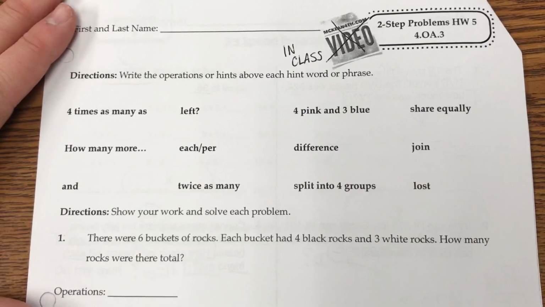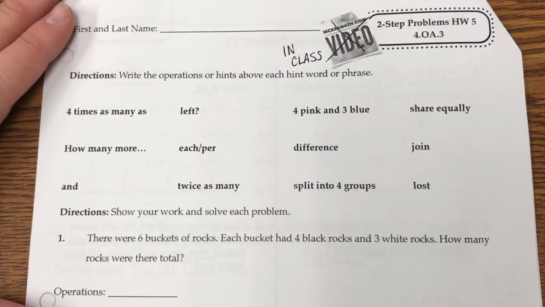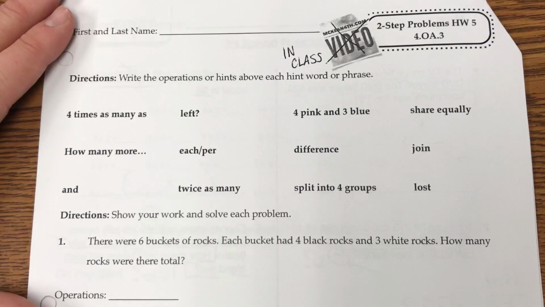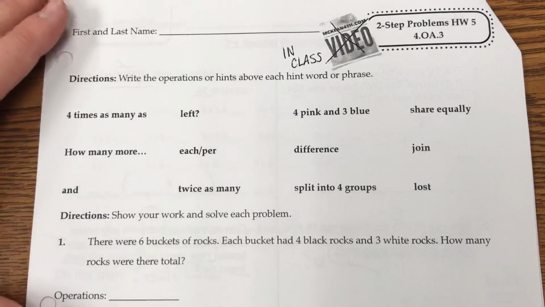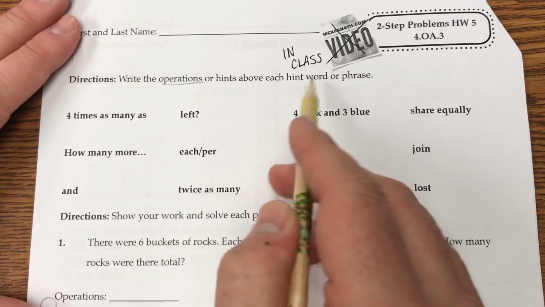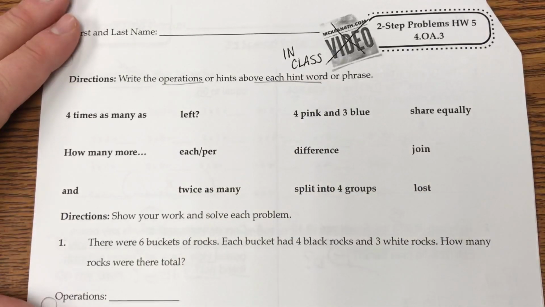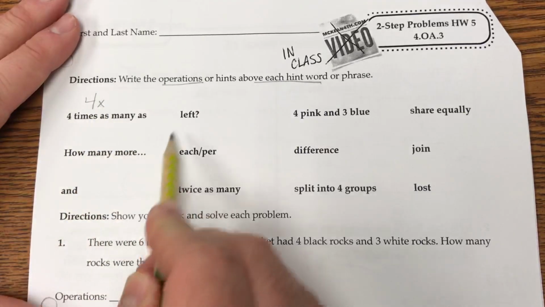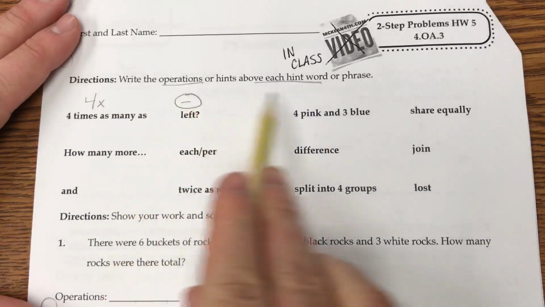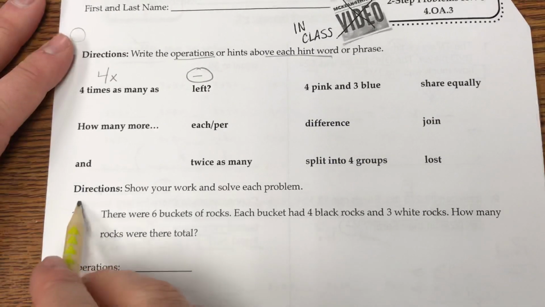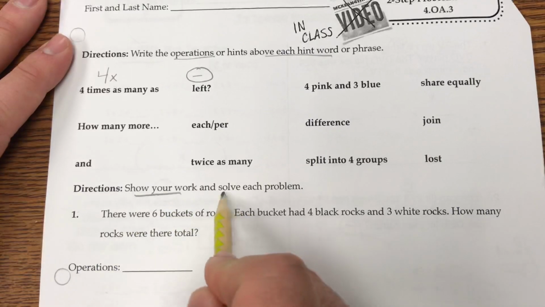I'm not going to go over it in super detail because I do want you to try to tackle it independently, but you can choose what you want to do to support your own comfort level. So anyway, make sure you always pay attention to the directions, write the operations above each hint word. So above, remember, you're going to do things like this. Okay, so continue that for that section, and then we're going to head down here.